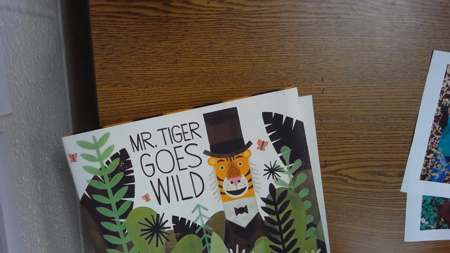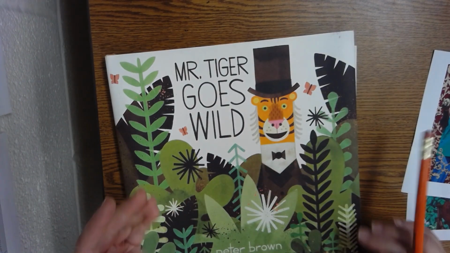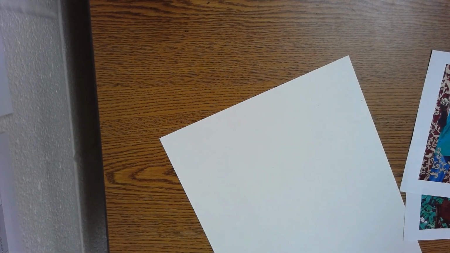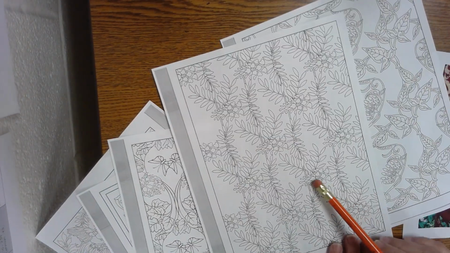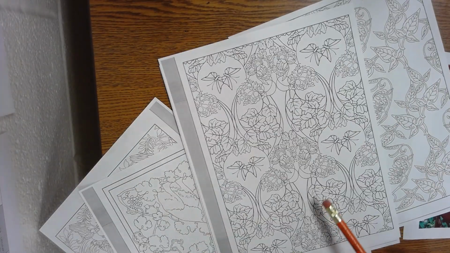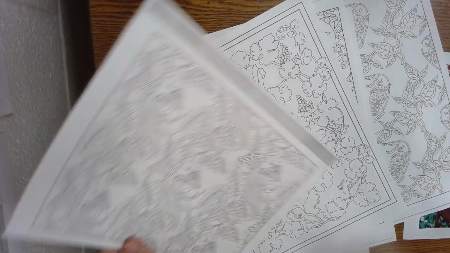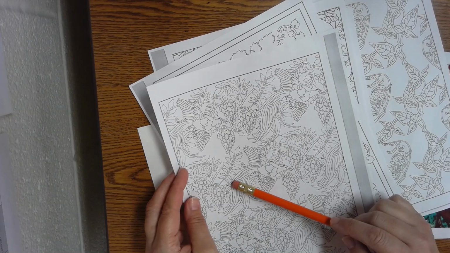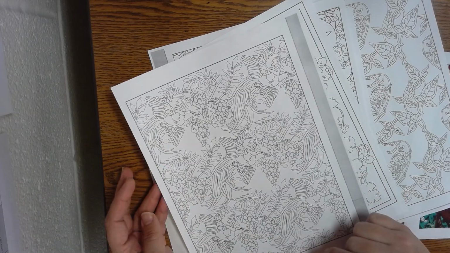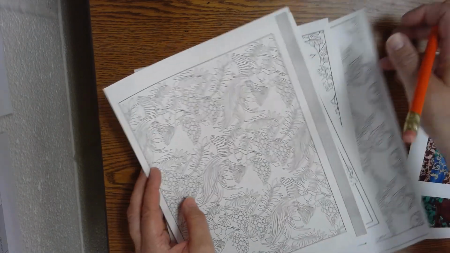Okay, found this one on my bookshelf too, Mr. Tiger Goes Wild, and it has some kind of stylized plants, so you can stylize these. That means you can make them look however you want. And to help you with this, I did also print out some idea pages that you can look at for plant ideas. However, I know you've lived in this world for how many years, and you've seen lots and lots of plants in your time, so just think of a plant that maybe one in your house, or maybe one you've seen when you were out and about, and turn it into your own kind of crazy design.